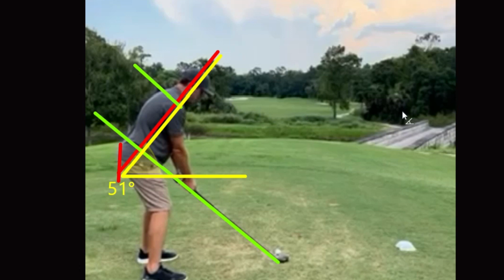We have a 50-degree spine angle setup for a driver. That is a little bit too much. So if you can increase that angle, get a little bit higher, let's say we can stand a little bit taller. Now all of a sudden we have an increase of 14 degrees. What that'll do for you is it won't put so much pressure on your shoulders to remain level to the spine angle. And what that means is if you take a look at this yellow line, the shoulders must get to that yellow line, which is perpendicular to that red line.